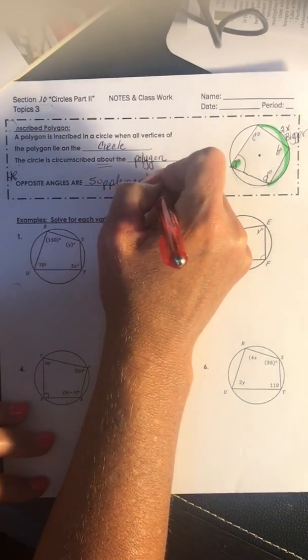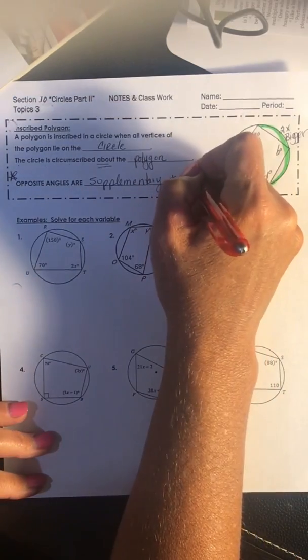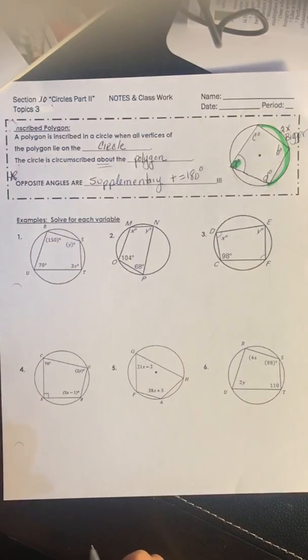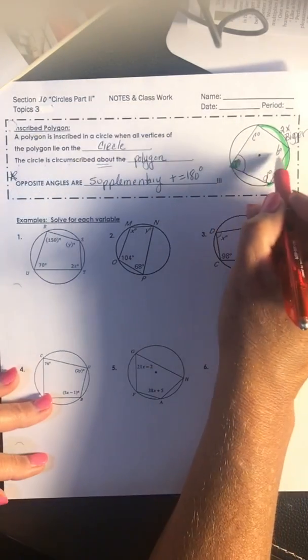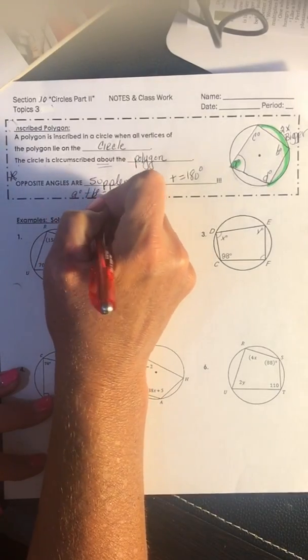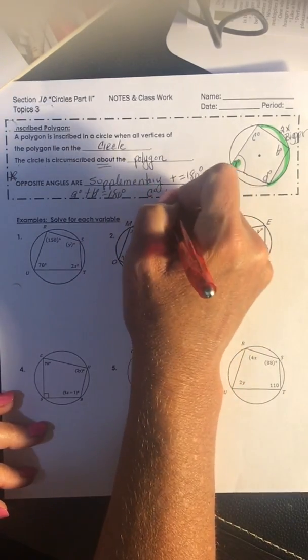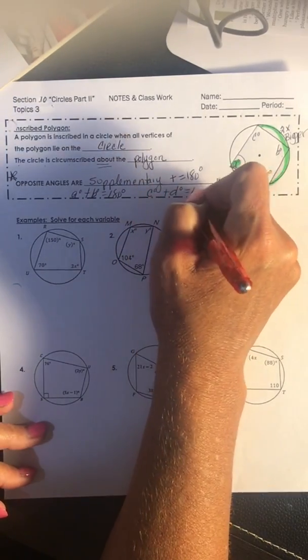And we all know that supplementary means you add them together and set them equal to 180 degrees. What are we adding together? The opposite angles. Angle A plus angle B equals 180. And what would the other set be? Angle C plus D is going to equal 180.